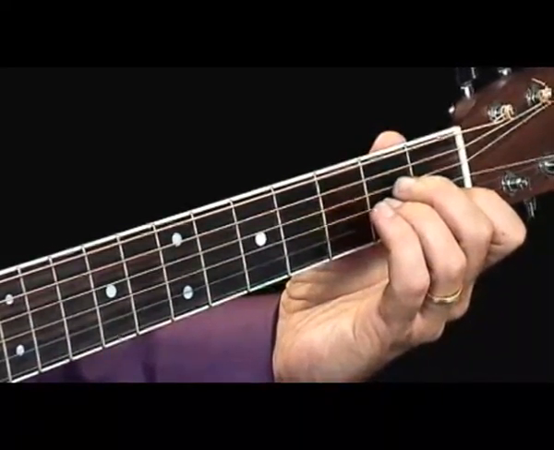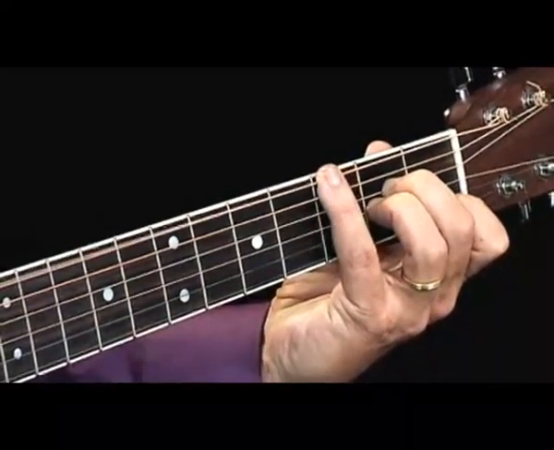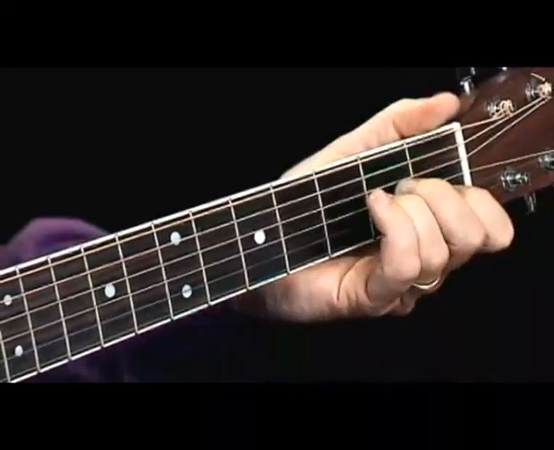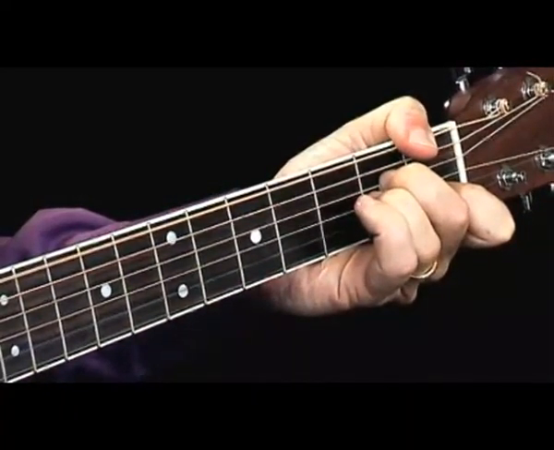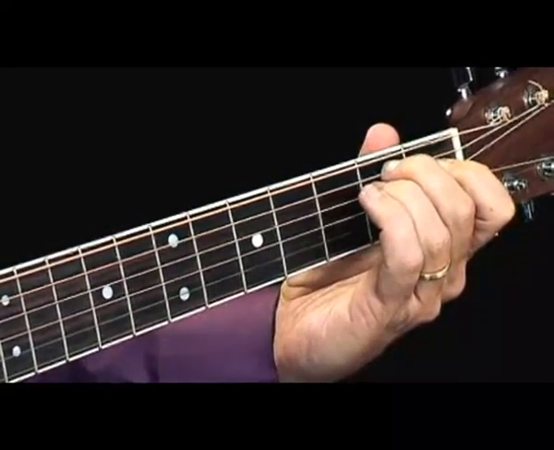The chords I'll be playing here are an A minor, an A minor over G, a D7 over F sharp, an A minor over F, and then ending on an E minor chord. The melody will be this.